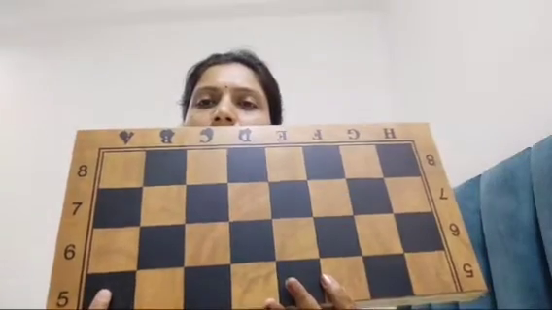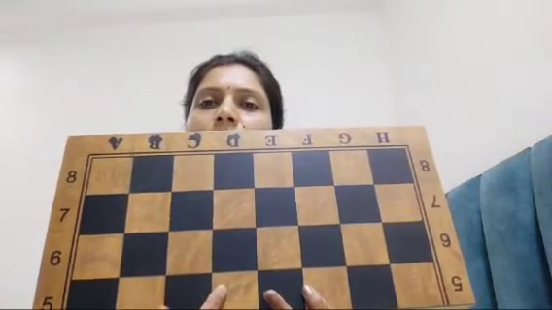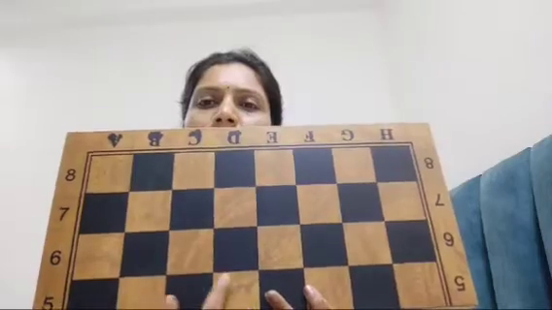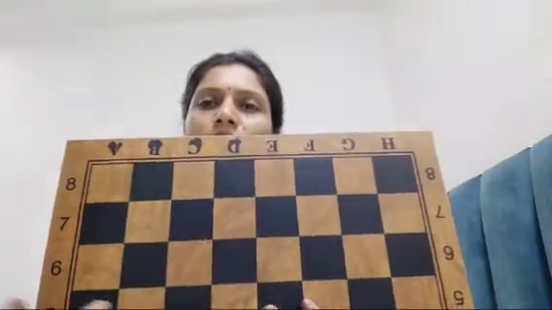Children, when you play chess, you will see these blocks, black, brown, black, brown. These blocks form a repetitive pattern. This is also one of the examples of a repetitive pattern. The days of the week, months of the year, day and night, these are all examples of repetitive patterns.